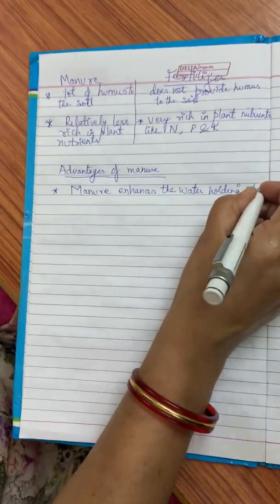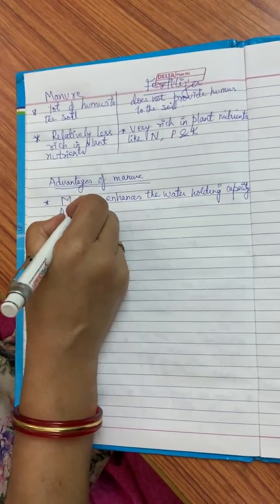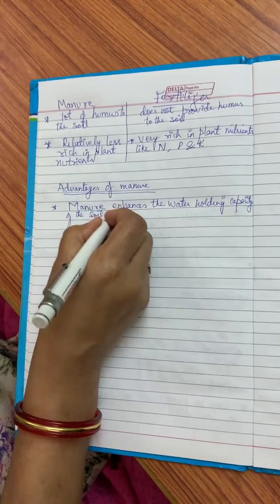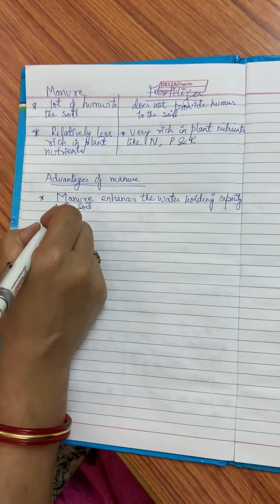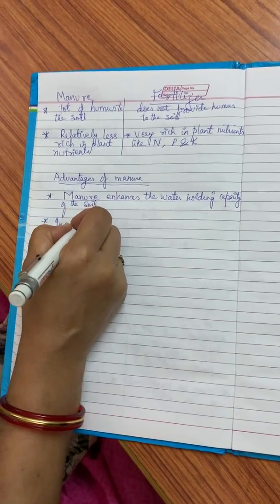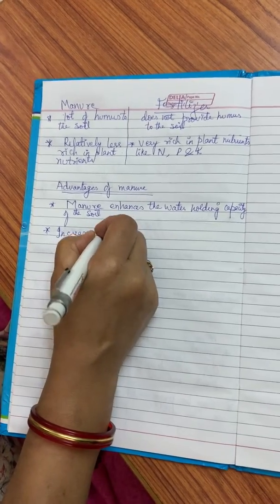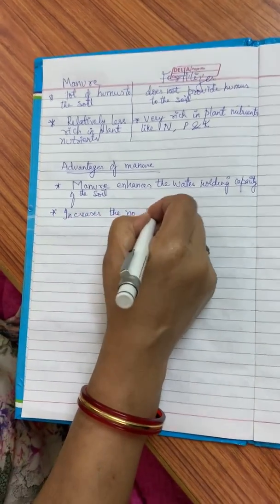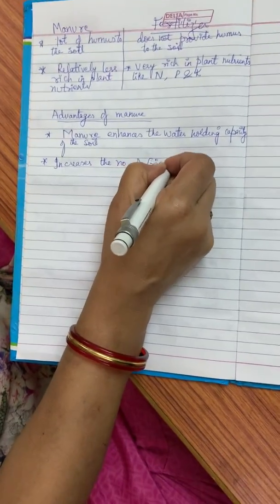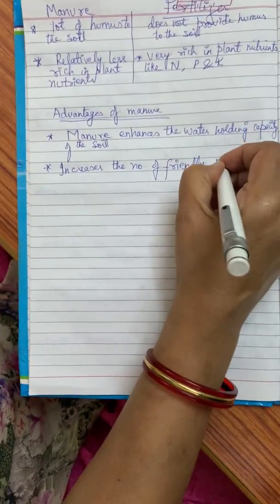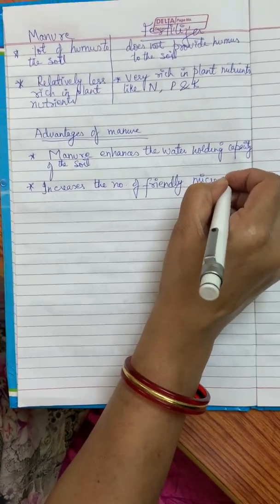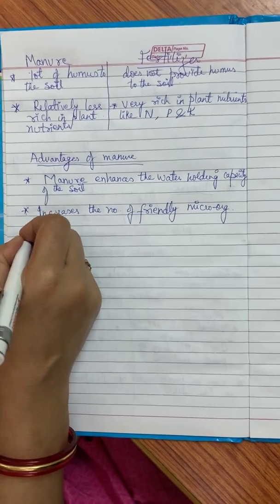That is, it increases the water holding capacity of the soil. It increases the number of friendly microorganisms which are useful for the plants.